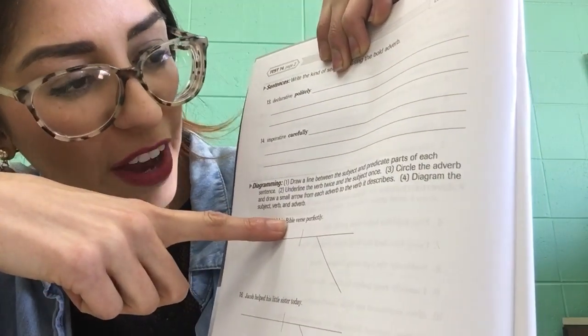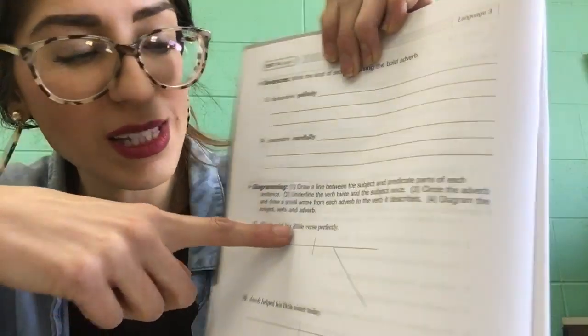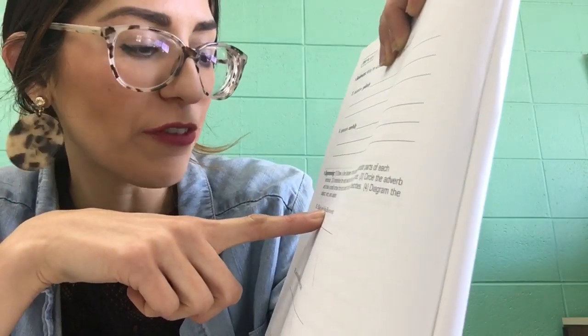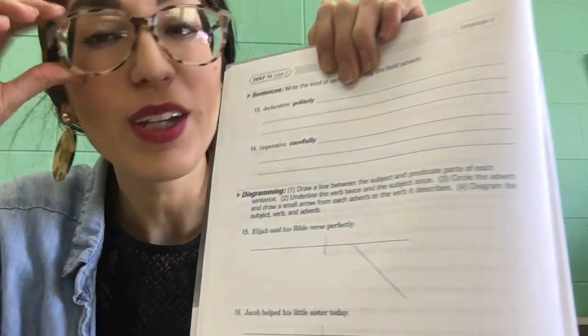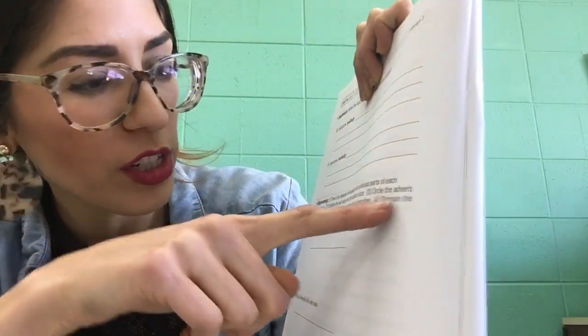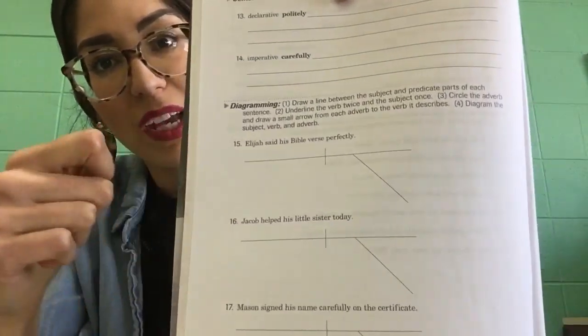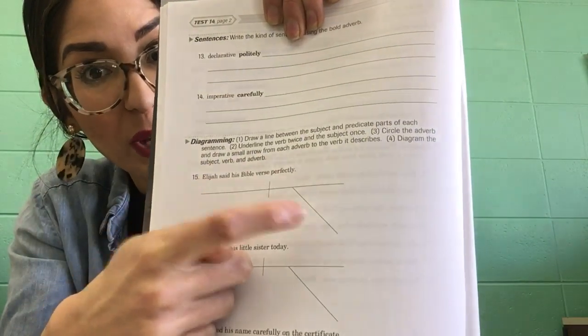Then you'll find your verb and subject. Underline subject 1 time, underline the verb twice. And then you'll circle your adverb and draw a small arrow from the adverb to the verb. So easy, okay? So you're going to circle your adverb, draw the arrow to the verb it describes. That's it, super easy. And then you're going to diagram the subject, the verb, and the adverb, okay? We know where the subject goes, we know where the verb goes, and we know where the adverb goes.